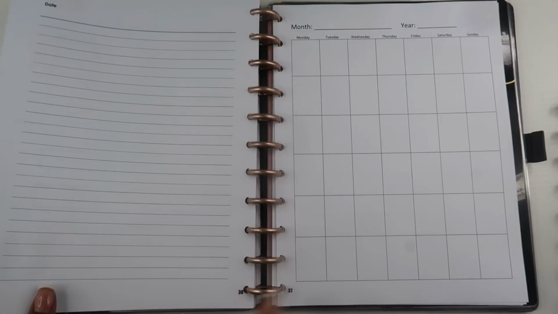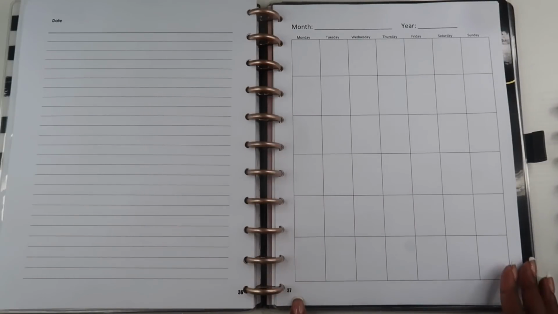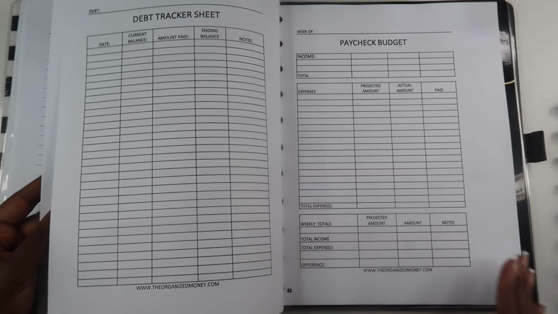And my pages in my budget planner are actually numbered. So as you can see, it's 35, 36. So since it automatically goes to 37, I know that I pulled out the right section.